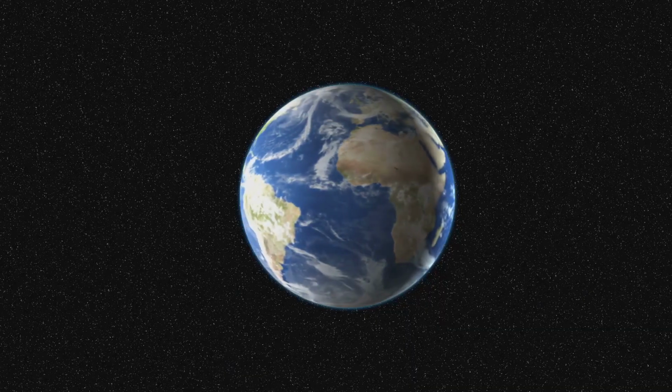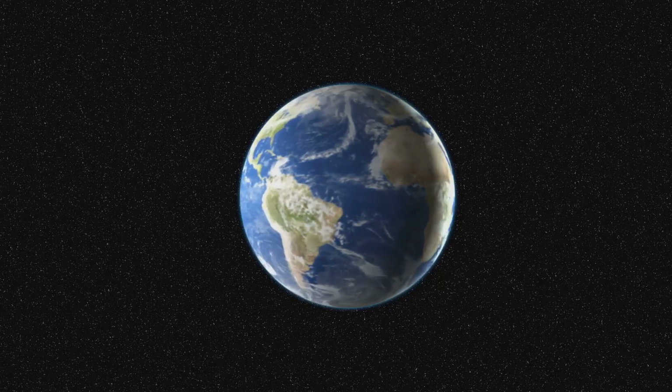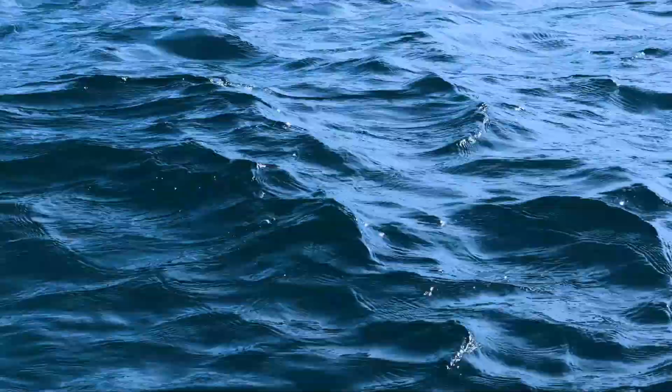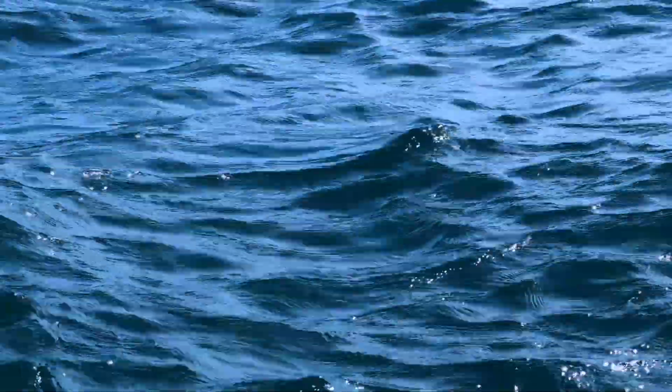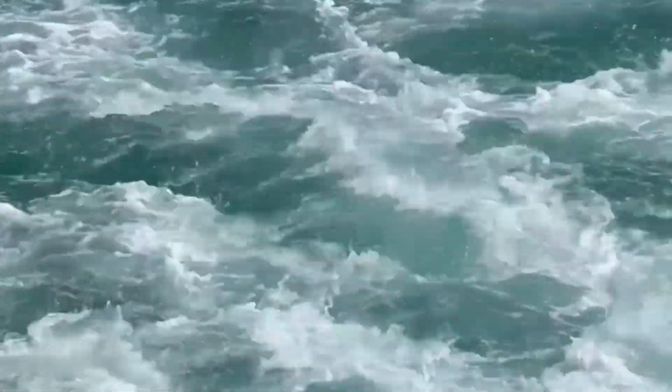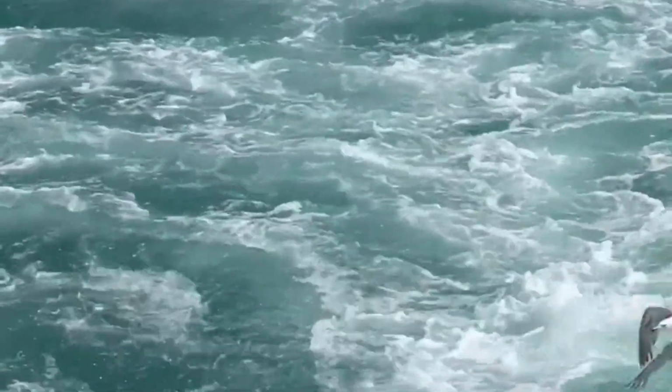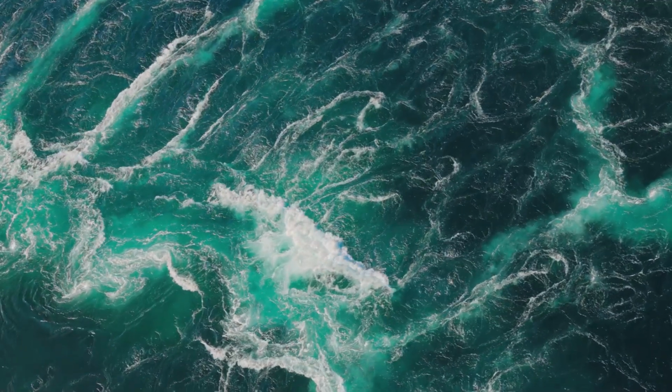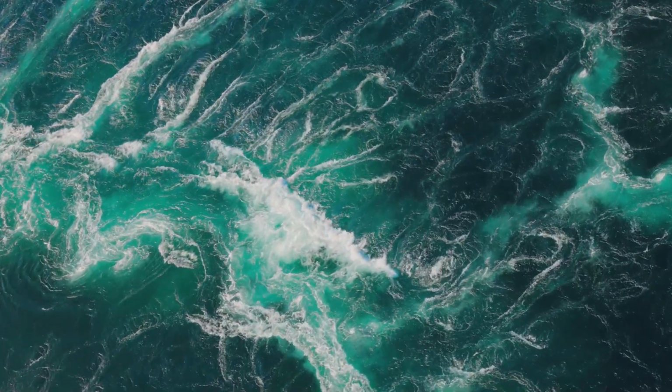The Earth's rotation shapes the direction of surface currents. The Coriolis effect deflects currents to the right in the northern hemisphere and to the left in the southern hemisphere. This deflection causes currents to curve as they flow. Imagine a giant hand guiding these currents into swirling patterns.